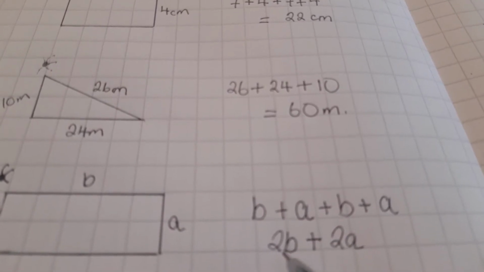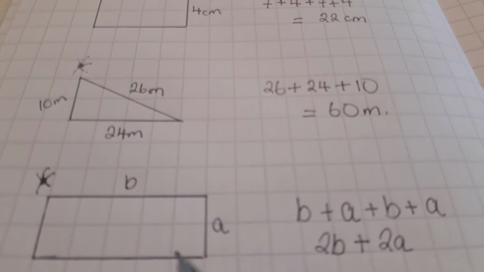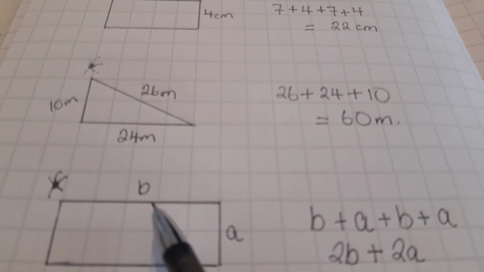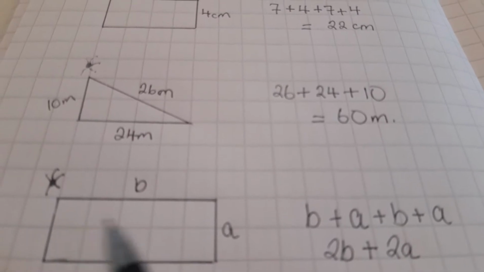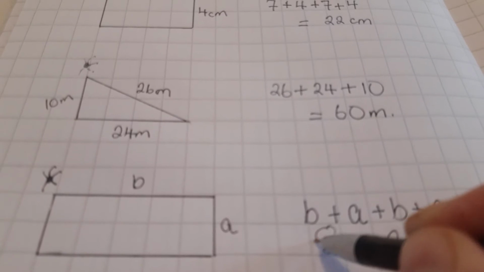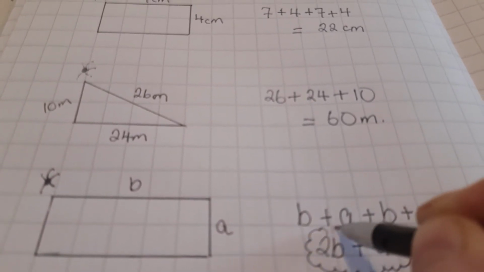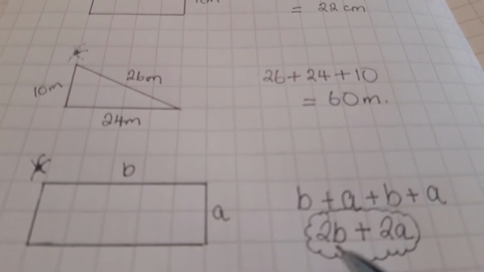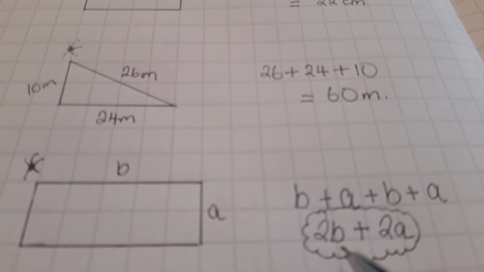That is the answer. 2B plus 2A. And if you go back to the picture, you have a B here and a B here, which is your 2B, and you have an A here and an A here, which is your 2A. This is the actual answer. 2A plus 2B. It's called an expression, and what it is expressing is the perimeter.